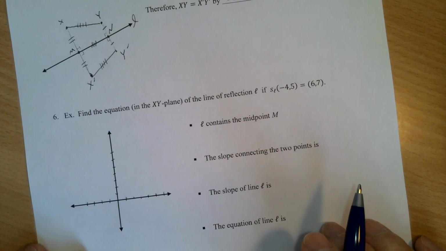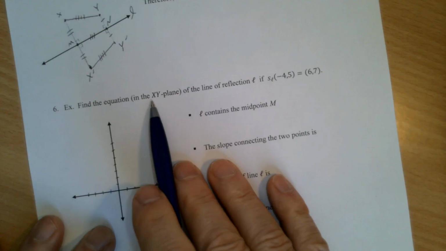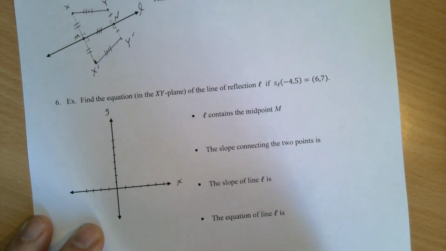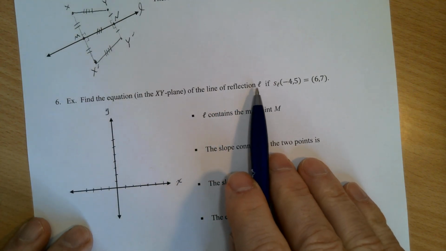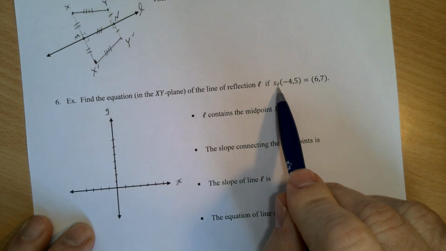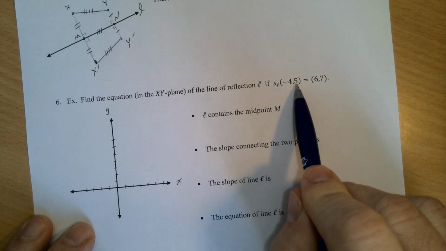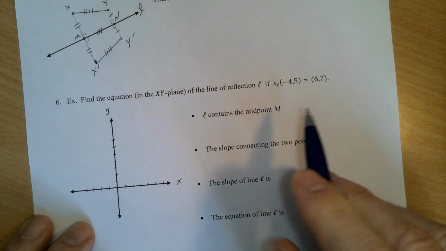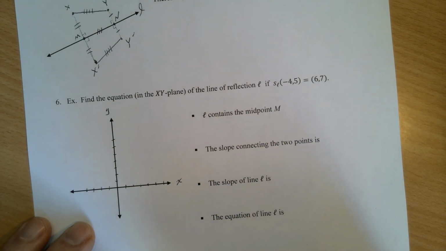Okay, last example for this video. It says find the equation in the xy plane of the line of reflection L if the reflection around L maps -4, 5 to the point 6, 7. Okay, we have to find which line. There's only one that does it. So we have to find the equation of the line L.